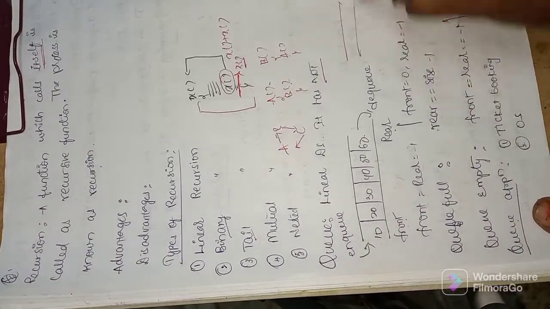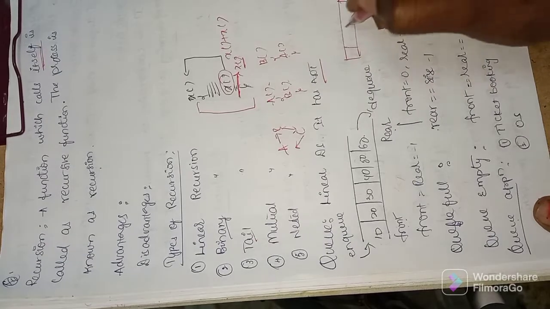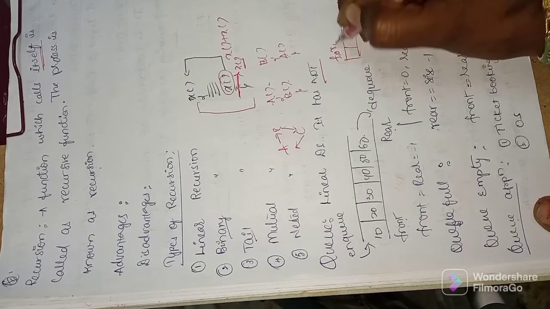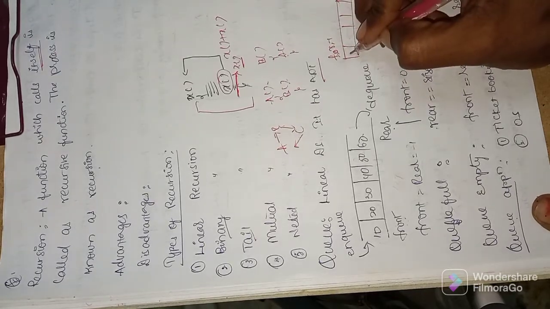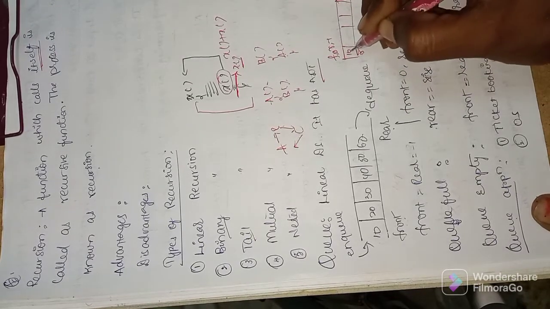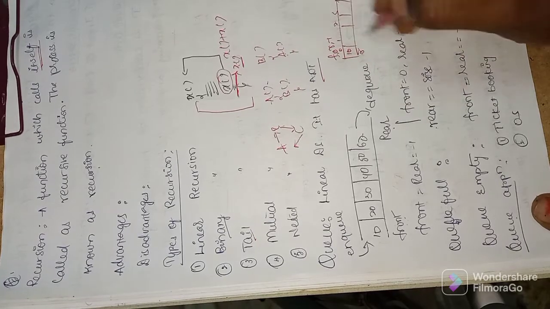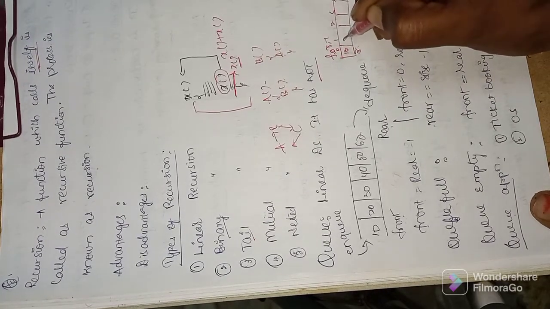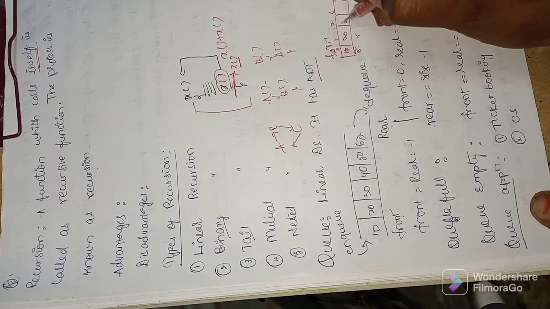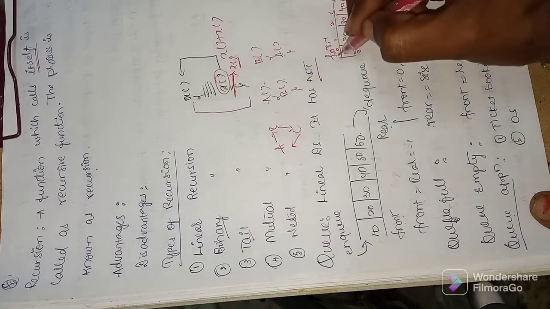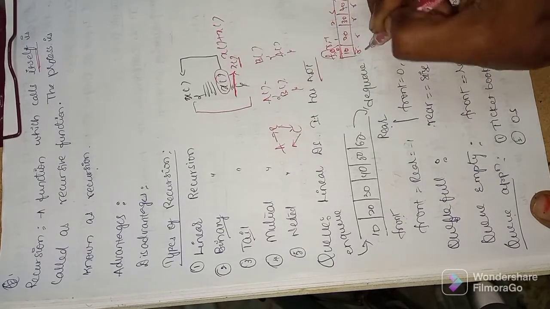Consider this is an empty queue. Initially, my F and R are at the same location. F is at 0, R is at -1. If I insert an element, then R moves by 1 position. This is 0 number, 1 number, 2 number, 3 number. When I insert 20, R goes to 1. When I insert 30, R goes to 2. When I insert 40, R goes to 3. But still F is at location 0 only.